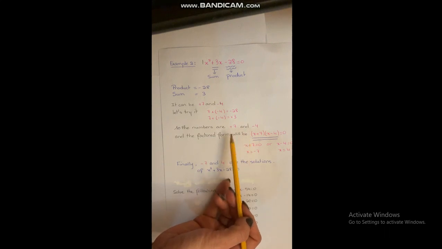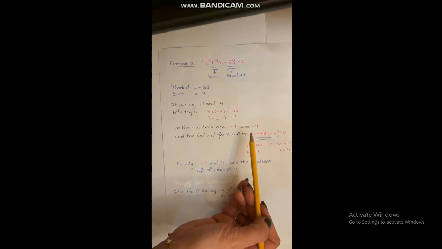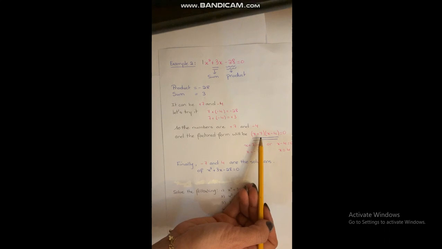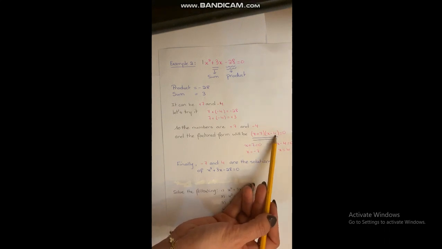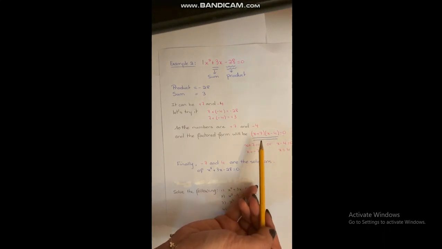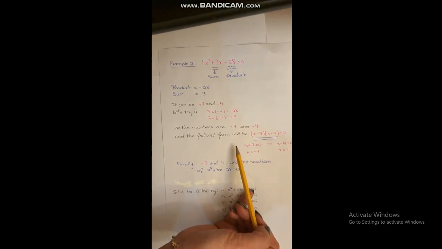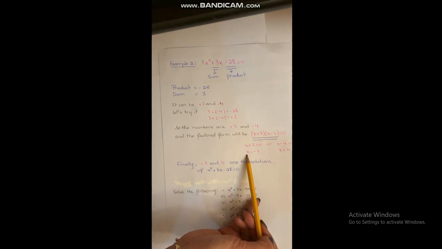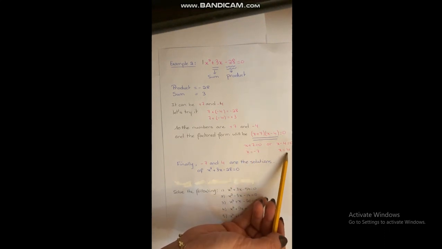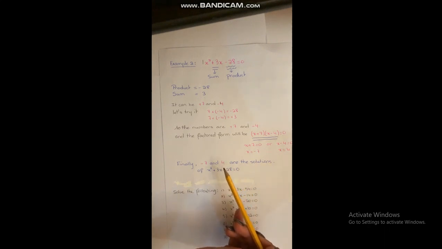We use these numbers in the factorized form to get the equation x plus 7 into x minus 4 is equal to 0. The product of two factors is 0, so at least one of these factors is 0. By solving these two equations, we get x equal negative 7 and x equal to 4. So the final solutions are negative 7 and 4.